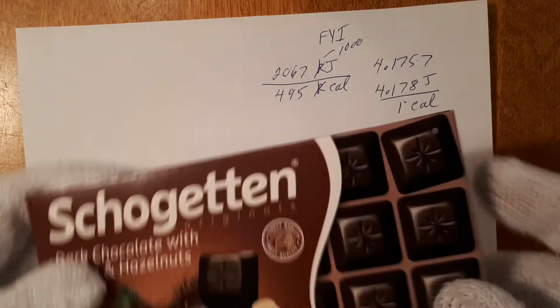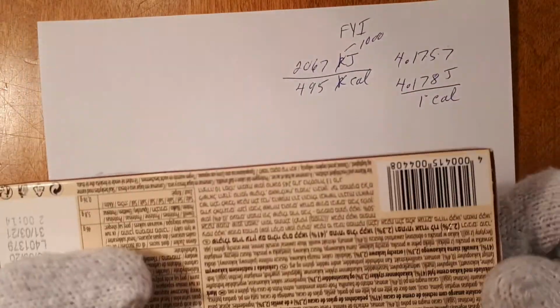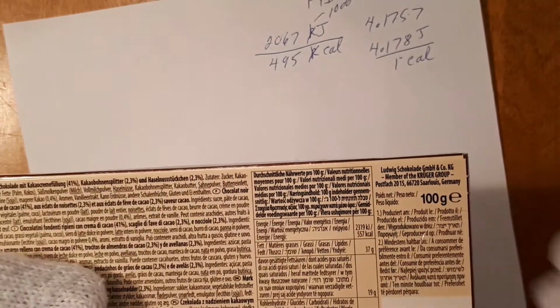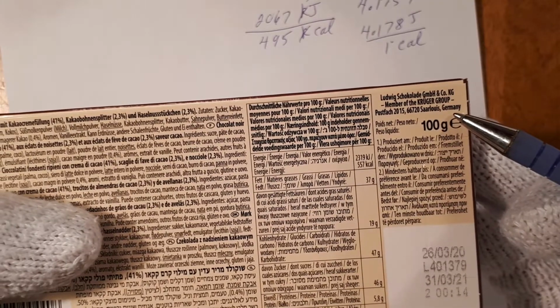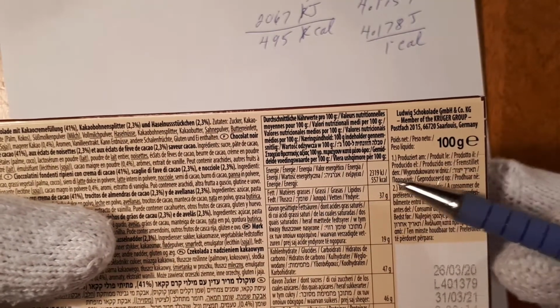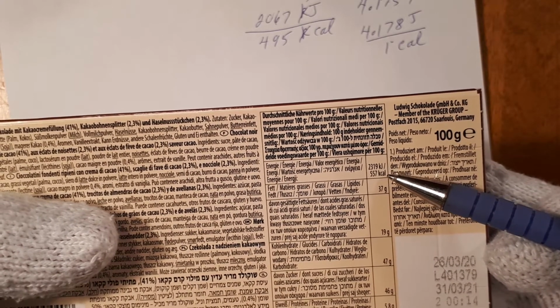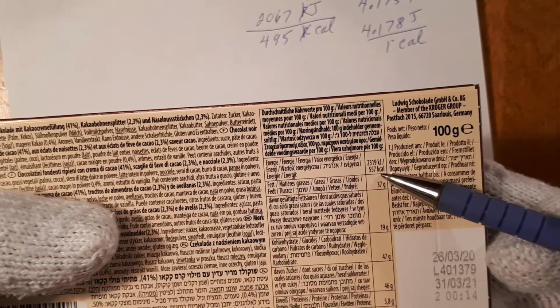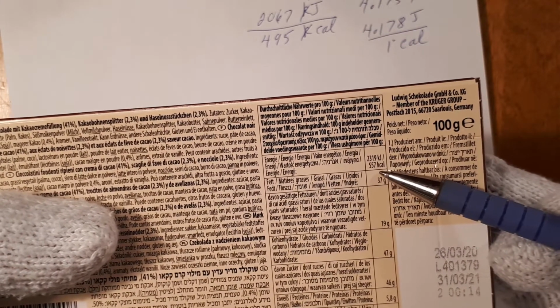Let's have a look at another one. Here's another chocolate bar. And this one comes from, let's see, what's here somewhere. Imported from Germany. And let's see how they report their energy in this chocolate bar. And it says 2319 kilojoules to 557 kilocalories. And what's important to us right now is this term here, kilocalories.